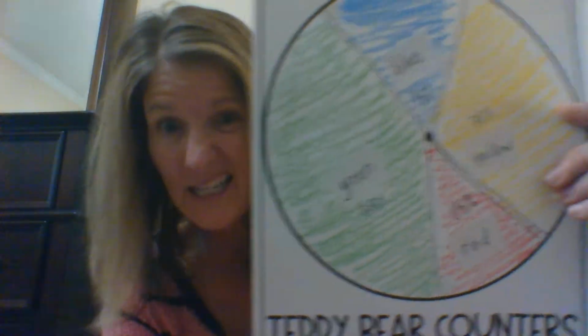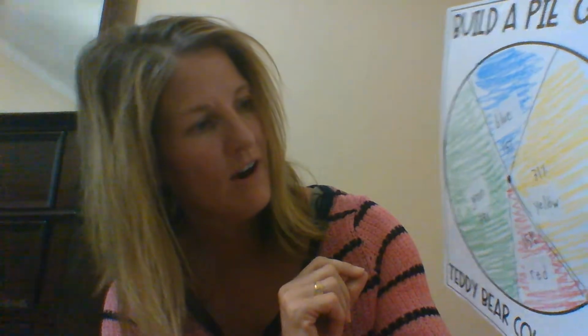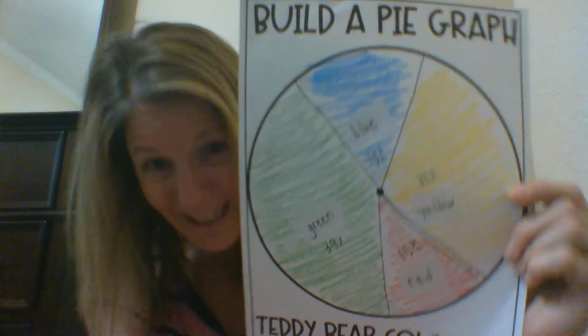Like one of my friends in Miss Winslow's class, after we did our pie chart, which I'm not seeming to find right now. Where is it? Oh, remember our pie chart where it said teddy bear counters, but it was actually frogs. And we made this one. He made one about fruit, and it was so cute, right? So you have learned so much. You can make all kinds of graphs.